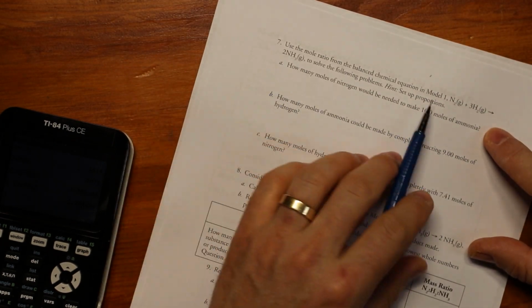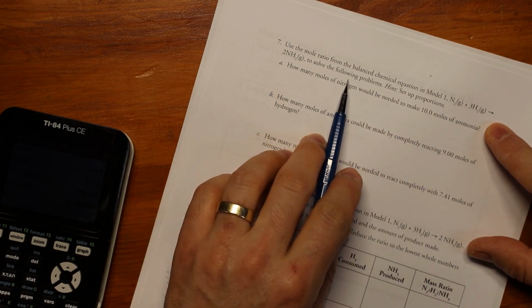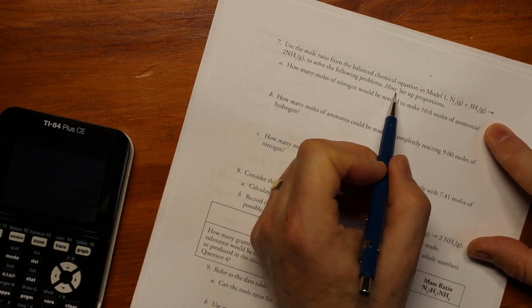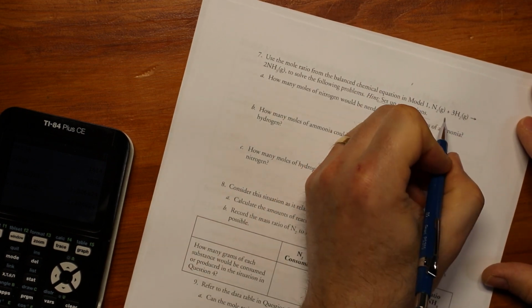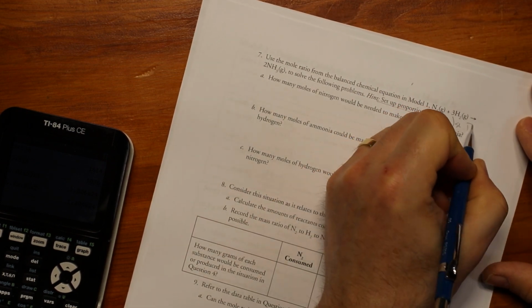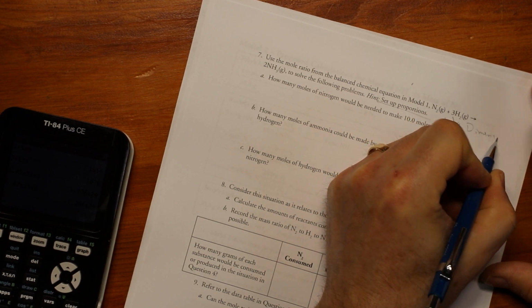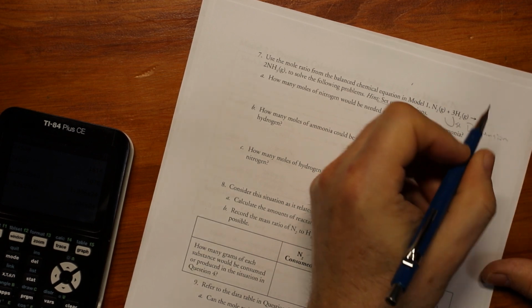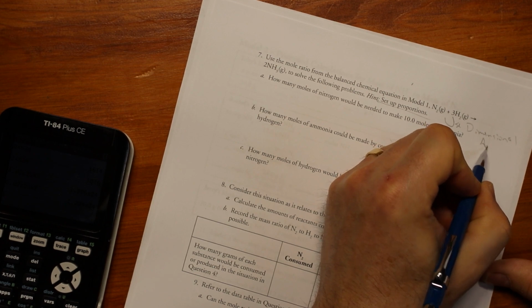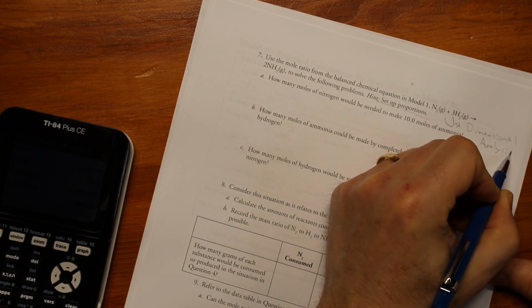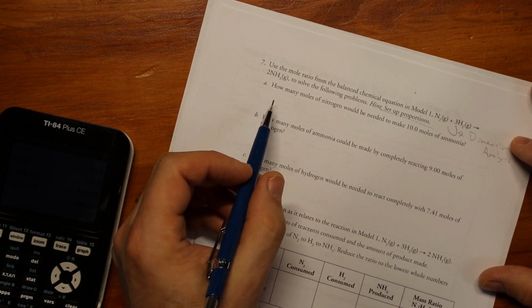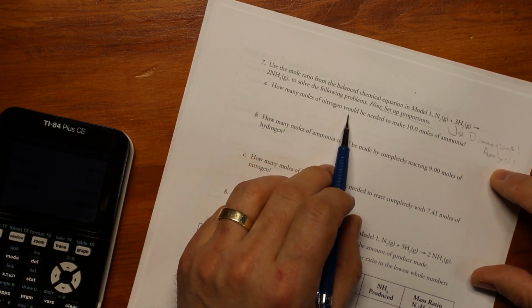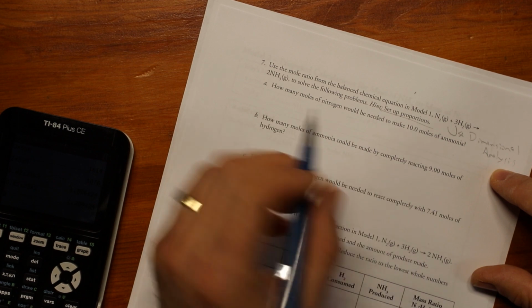Use the mole ratio from the balanced equation in number 1 to solve the following problems. You're going to set up proportions in the same way. We're going to use dimensional analysis the same way we did in calculating moles from grams and so on. So how many moles of nitrogen would be needed to make 10 moles of ammonia?